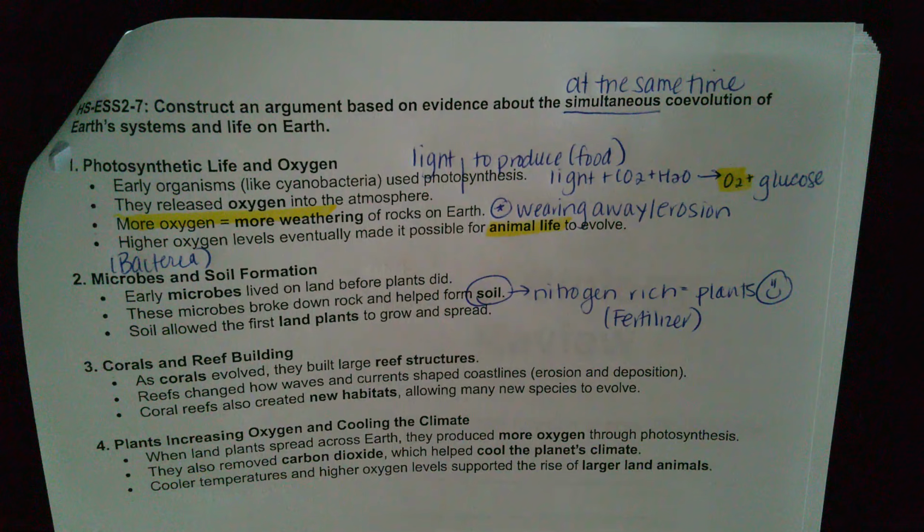Make sure that you know the Tier 2 vocabulary that's in the front of this packet in order to better understand the passages and the questions.